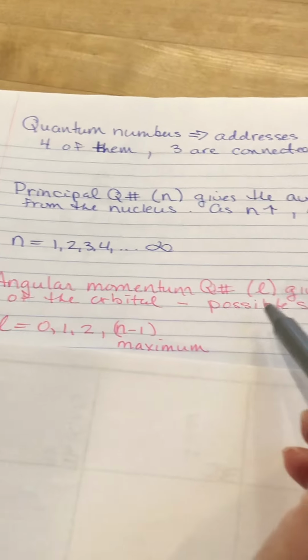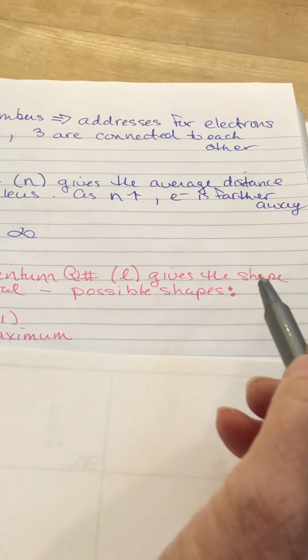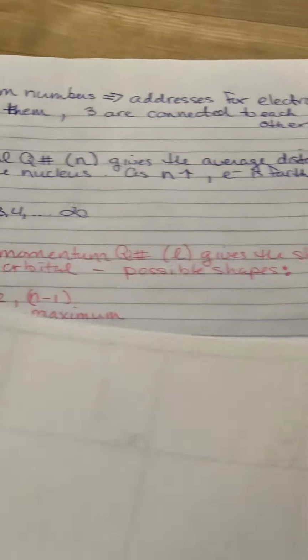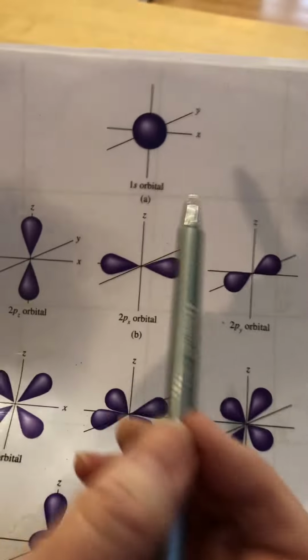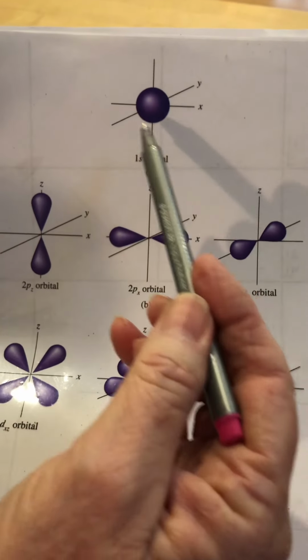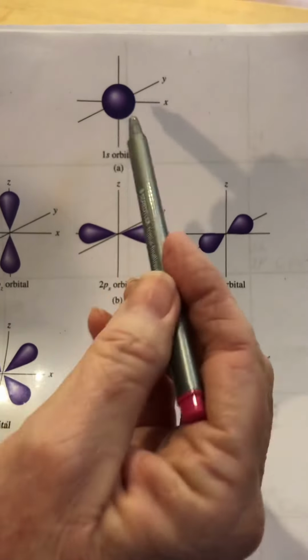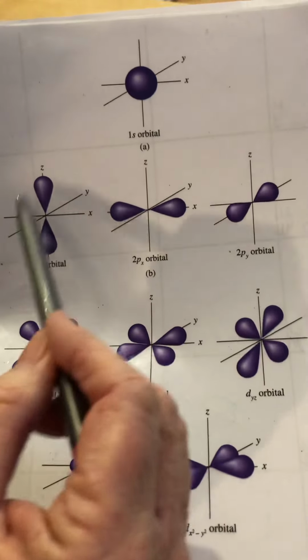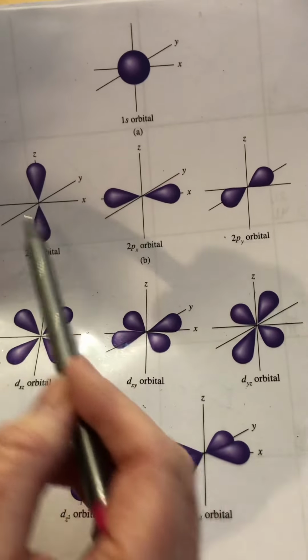Okay, there's a bunch of different shapes, so just let me show you those shapes. We'll discuss the fact that there are differing numbers of them later, but you can have a sphere shape. It can be small, it can be big, but it's shaped like a sphere. You can also have orbitals that are shaped like dumbbells or figure 8s.